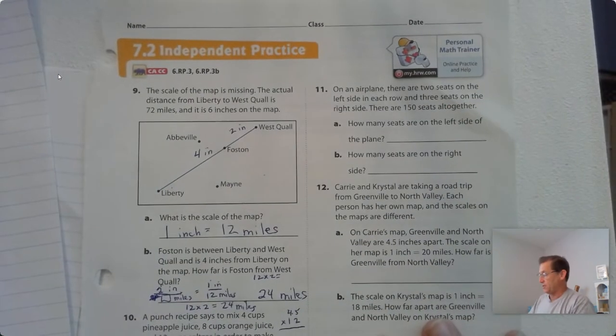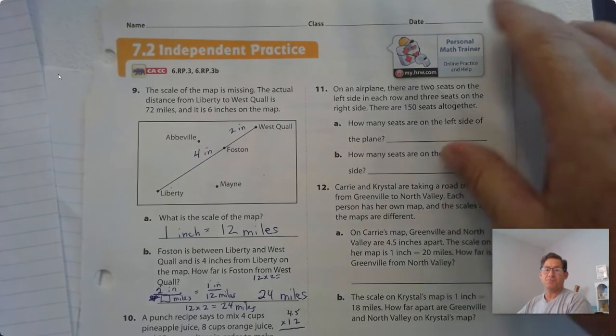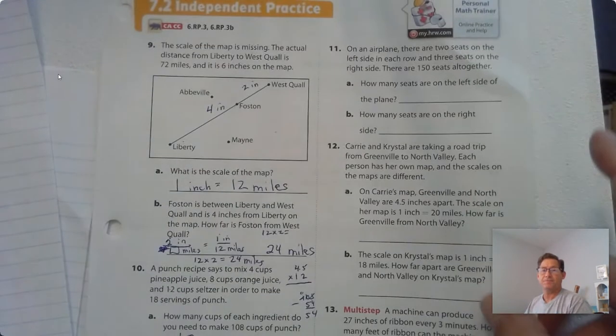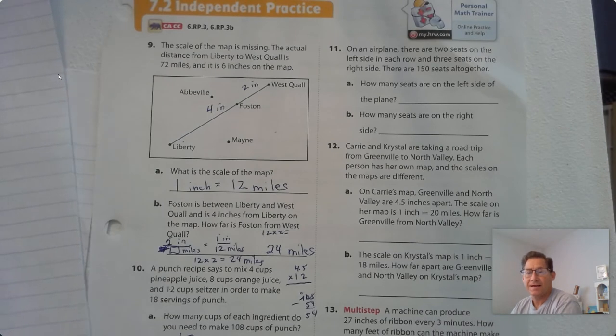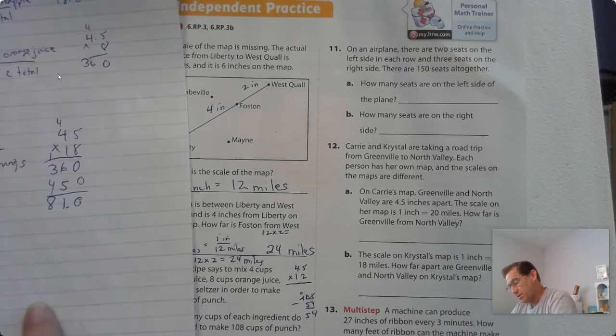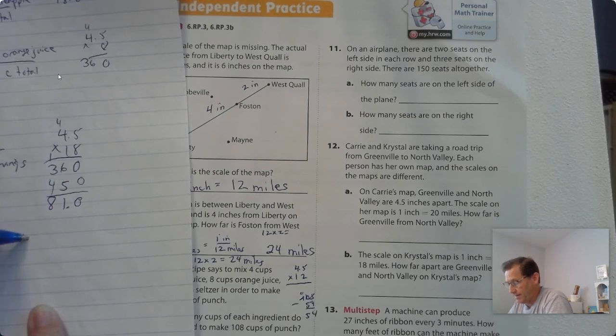On an airplane, there are 2 seats on the left side in each row and 3 seats on the right side. There are 150 seats altogether. How many seats are on the left side of the plane? So our ratio is 2 left side to 5 total. So if there's 150 seats total, how many seats are on the left-hand side?